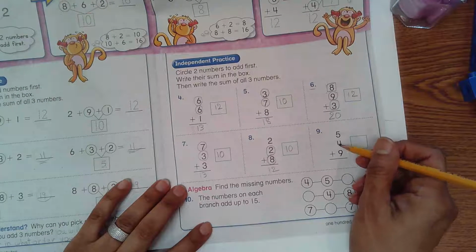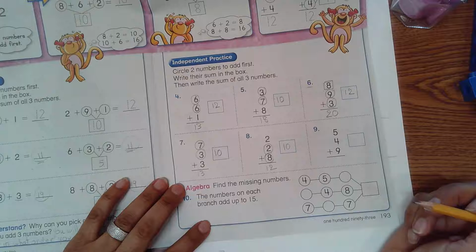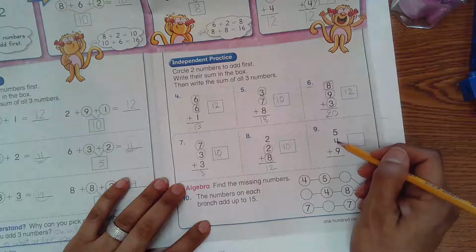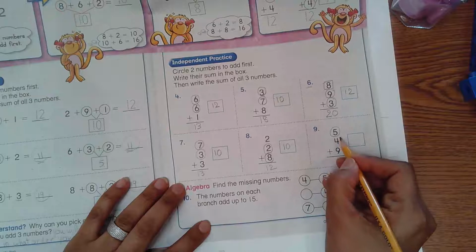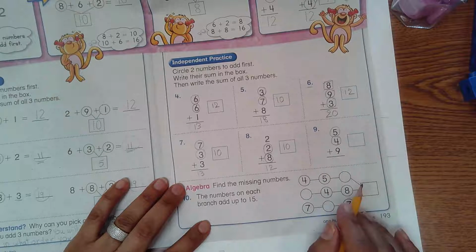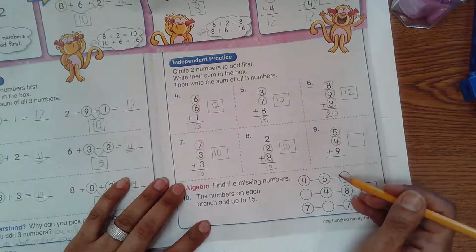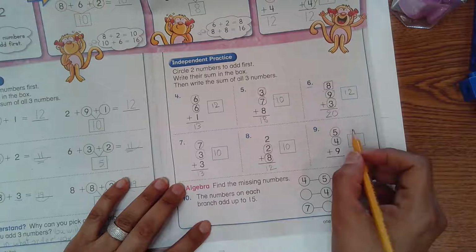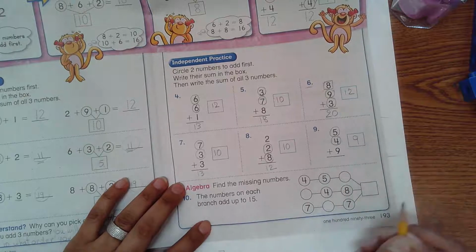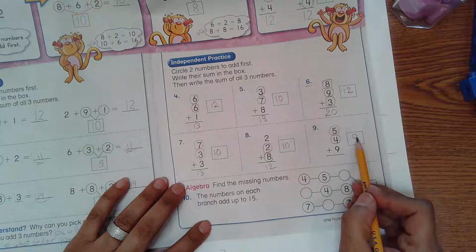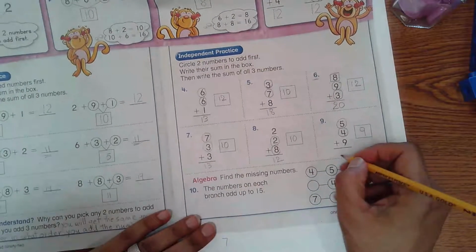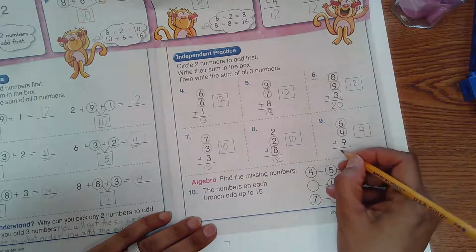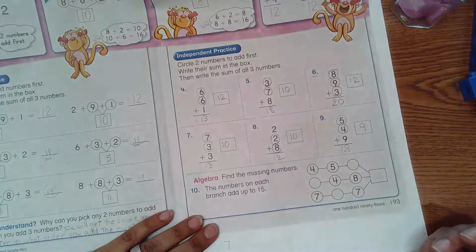5 plus 4 plus 9. I'm gonna add 5 plus 4. This is so easy. 5 plus 4 equals 9. So I'm gonna put my answer here in a square or in a box. So 9 plus 9, that's my doubles. That's a lesson I just finished and I covered. So 9 plus 9 equals 18.